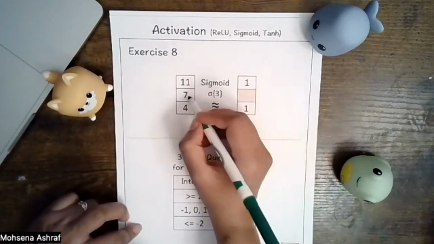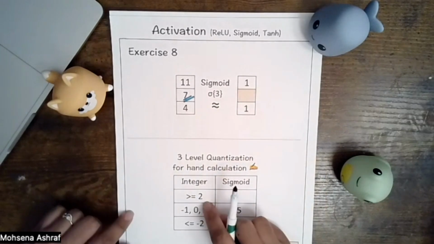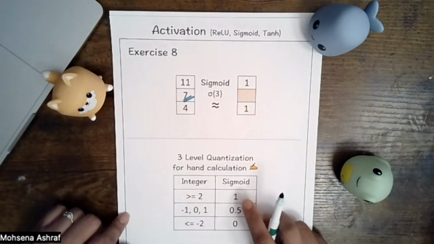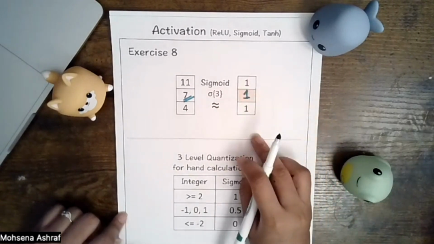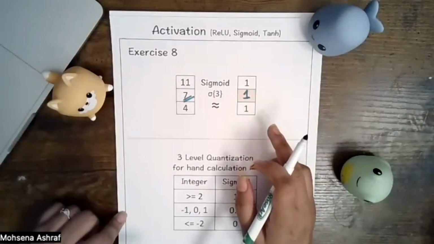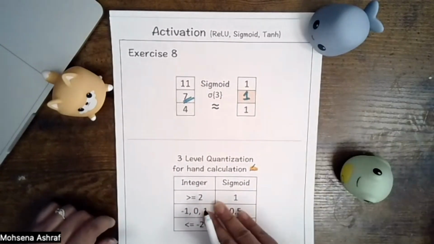For this exercise, we are getting a positive value, which is 7. So we need to look into the chart and we can see that 7 is greater than or equal to 2. So the sigmoid function will return us 1. And again, you can see that sigmoid function will map a large number of positive values to 1 here.